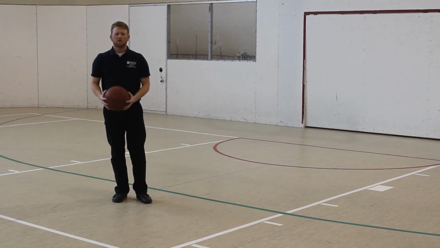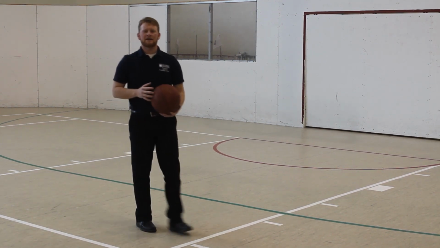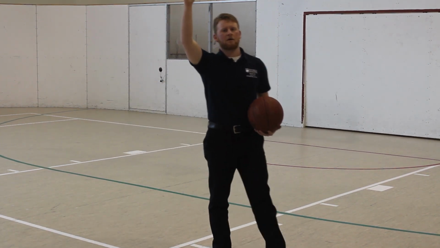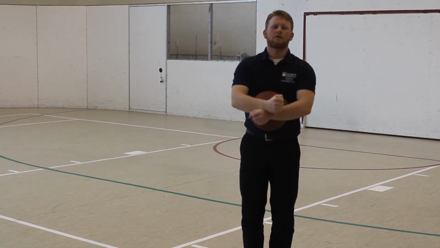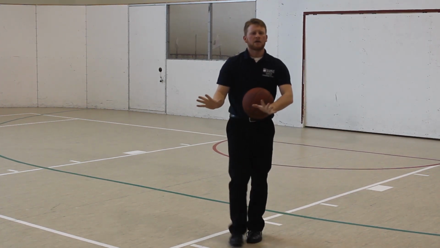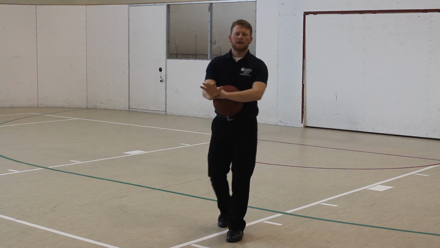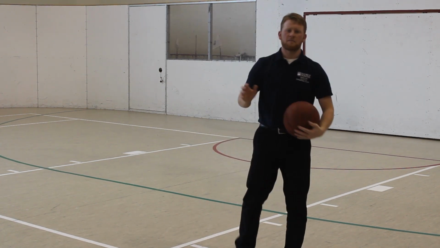Once you gather the ball to yourself in an attempt to get up to make the shot, you are then in the act of shooting, and any foul committed on you, whether it be illegal use of hands, push, illegal hand check, whatever it may be, will then be a shooting foul.